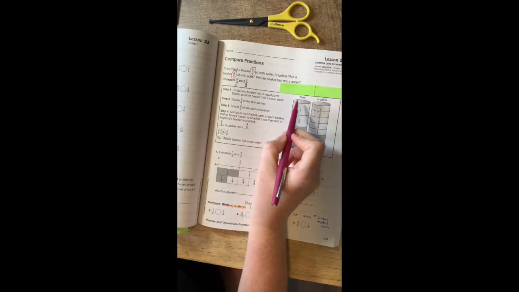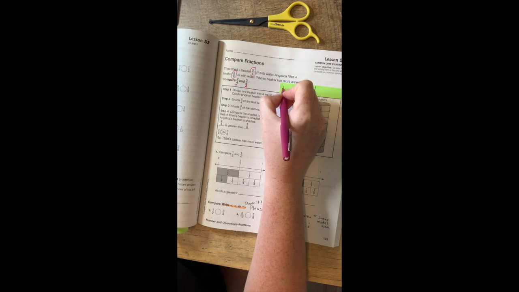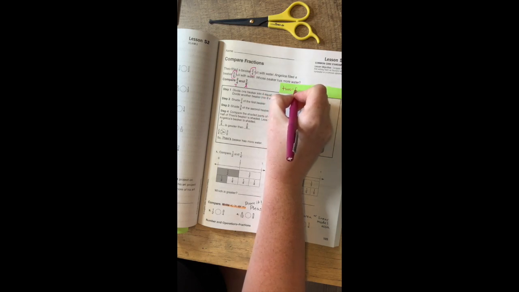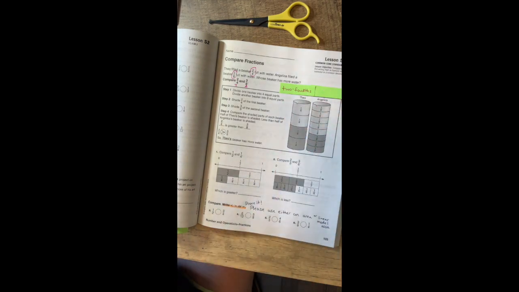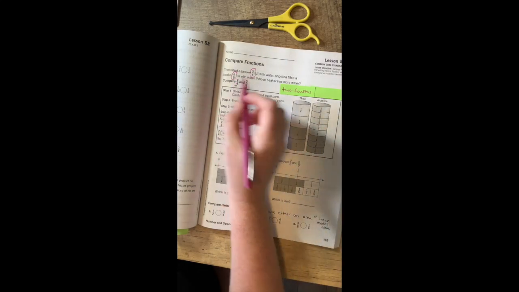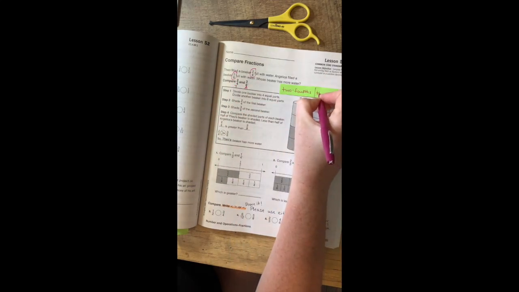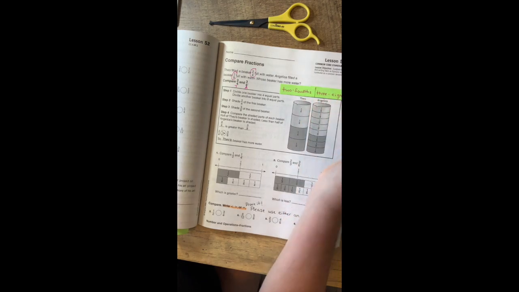Okay, so that means Theo has 2 fourths. And Angelica has 3 eighths.